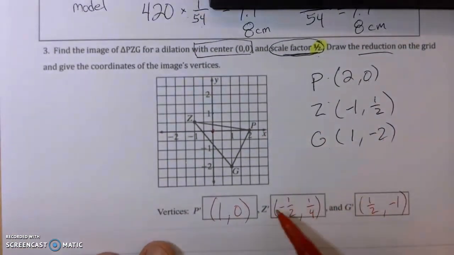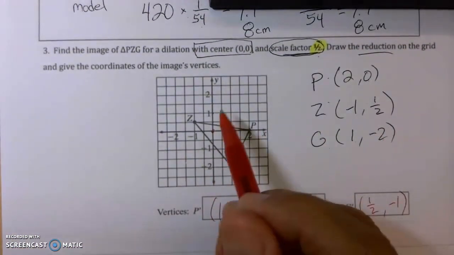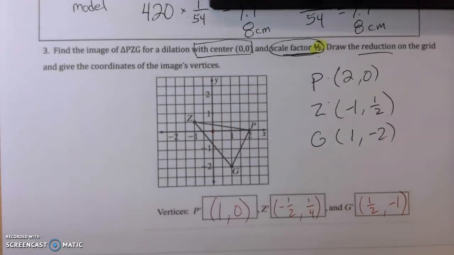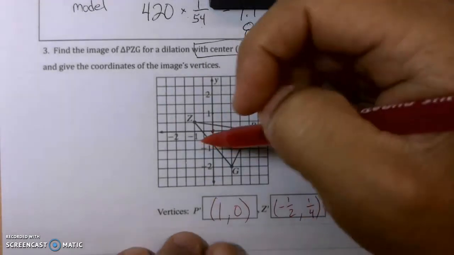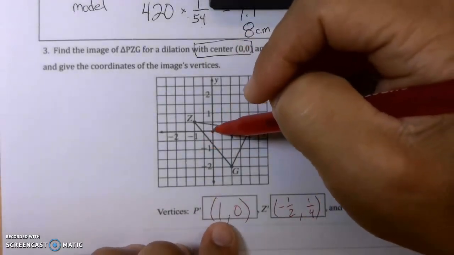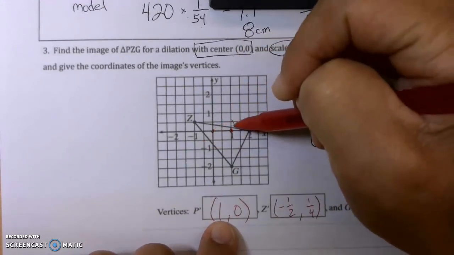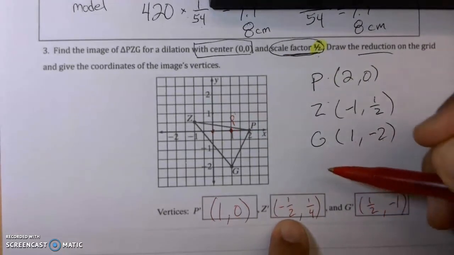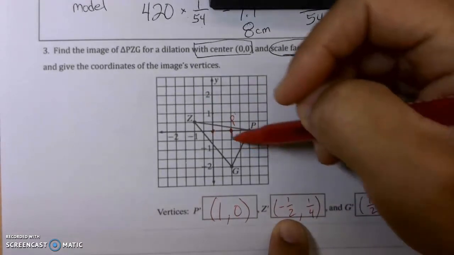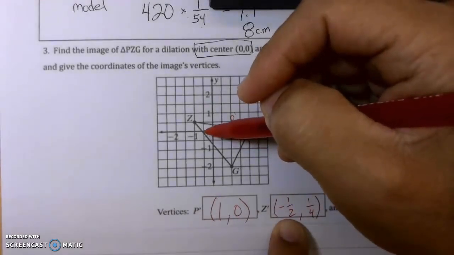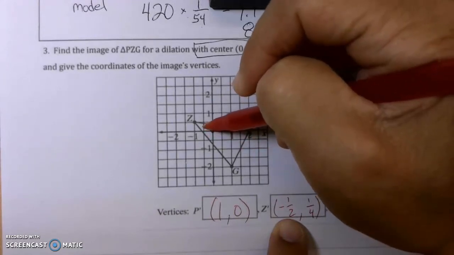But now when I plot it, and remember this graph is in increments of 2, what will happen is when I connect the 3 dots, you will see a little baby triangle here. 1 over, 0 up and down. So there is point P. Point Z, I shouldn't have put that dot there, but point Z is -1/2. Again, that's just here. And then 1/4. So it's kind of right here.